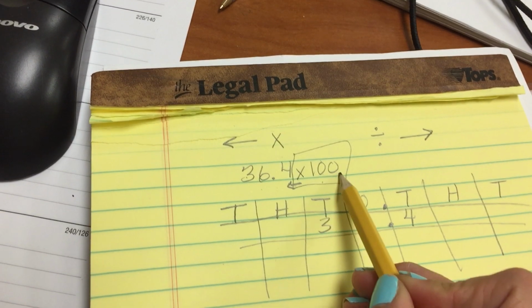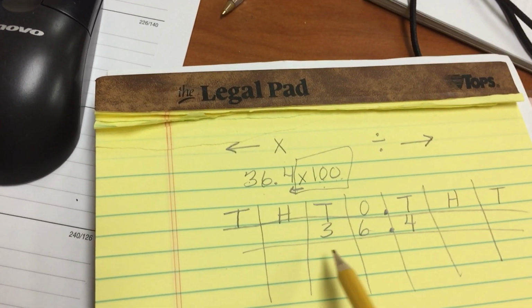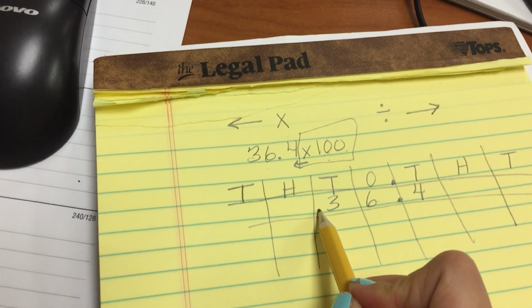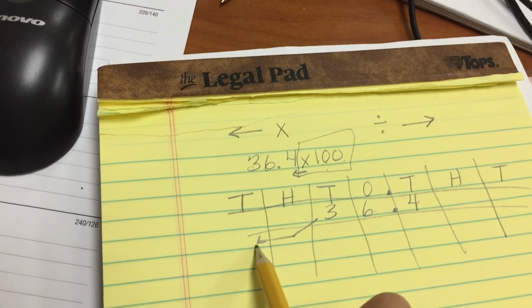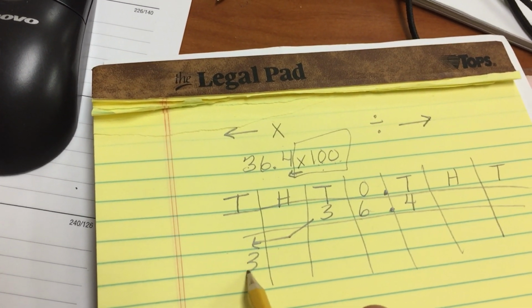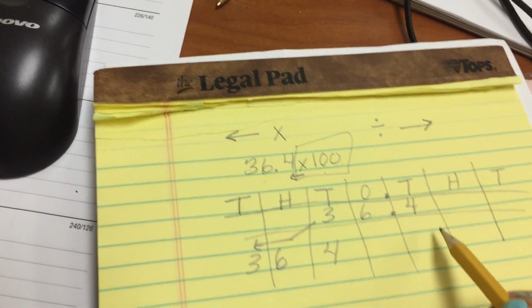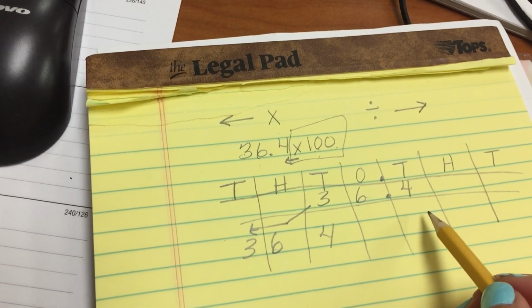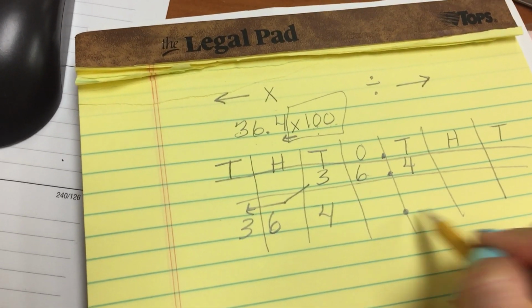Since there are 2 zeros in our base number here, we know that we are shifting 2 times. So we take our 3 and shift over once and twice. Our 3 is now here. Our 6 stays right next to it, and our 4 stays right next to it. And the part that a lot of students are having trouble with is remembering that our decimal doesn't follow the numbers, it stays where it was.